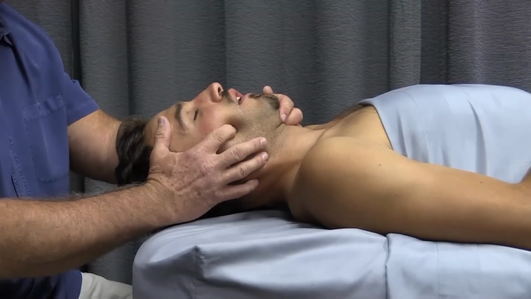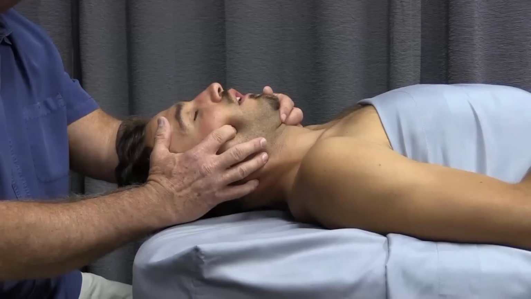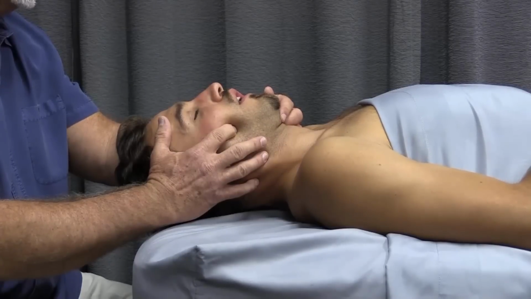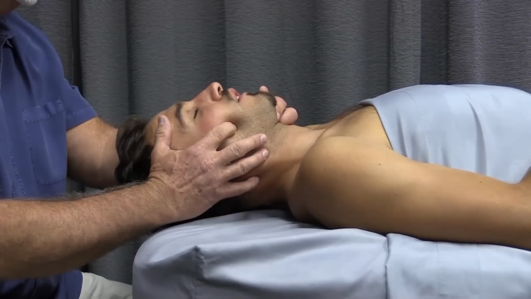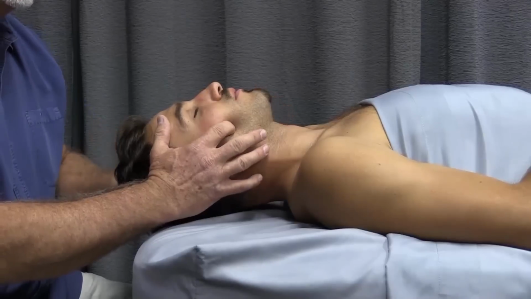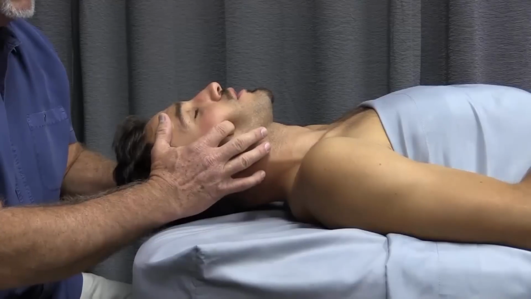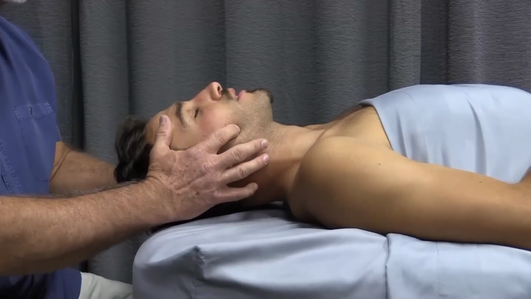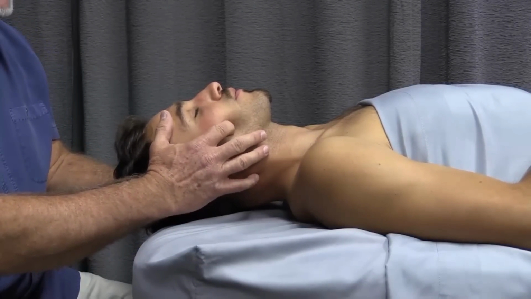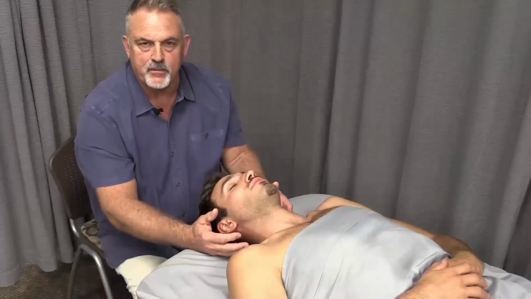After the 90 seconds has passed, we want to go out the same way that we came in. We're going to let the jaw come back to neutral and then let it close down. And then we'll check back in with the client. How does that point feel now? It's not tender anymore. So that's considered an effective treatment of that particular somatic dysfunction within the masseter muscle.